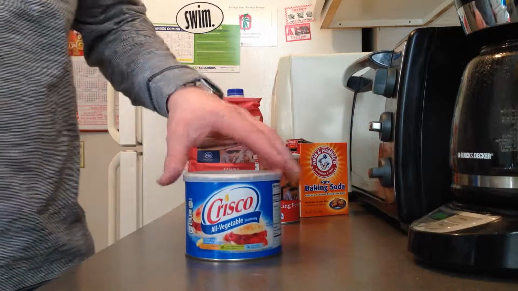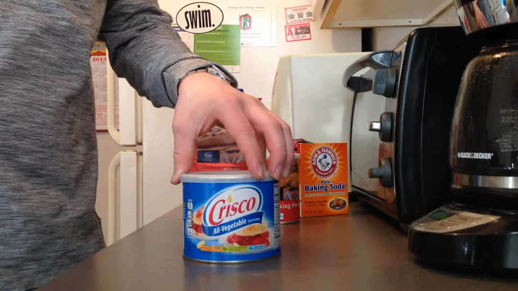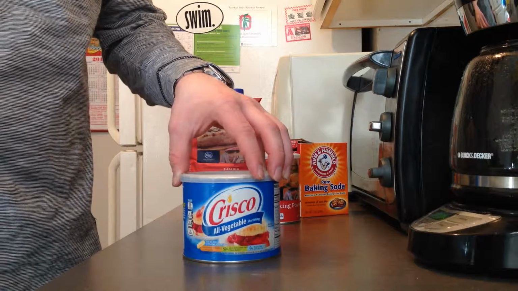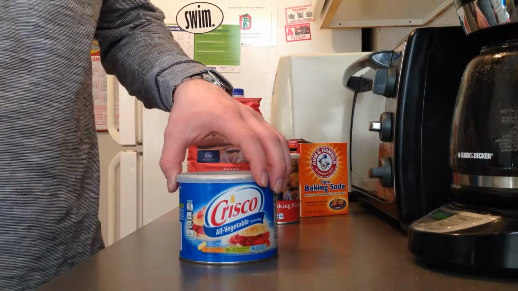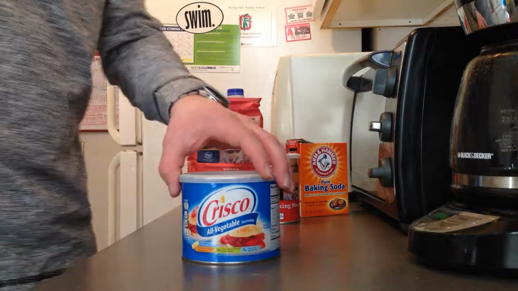In my recipe, shortening is used. Shortening is a lipid or a fat. It is used to weaken gluten strands in wheat by adding fat, and it gives baked goods a tender texture.